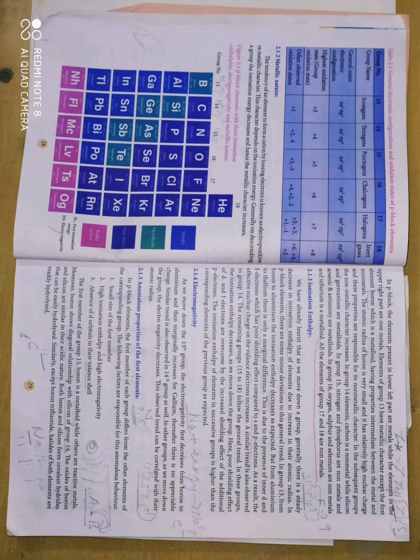If we move from top to bottom, metallic character increases. In group 14 elements, carbon is a non-metal, but silicon and germanium are metalloids. In group 15, nitrogen and phosphorus are non-metals, while arsenic and antimony are metalloids. In group 16, the oxygen family, oxygen, sulfur and selenium are non-metals, but tellurium is a metalloid. All the elements of groups 17 and 18, the halogen family and the noble gases, are non-metals only.